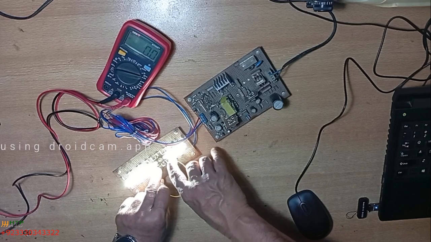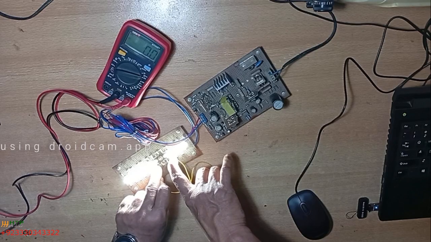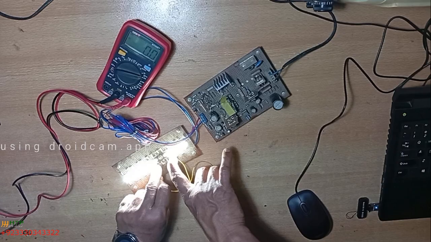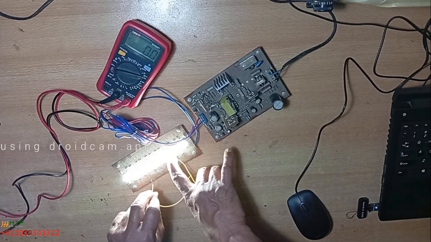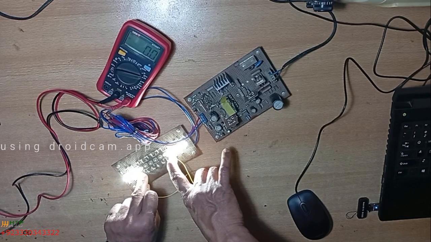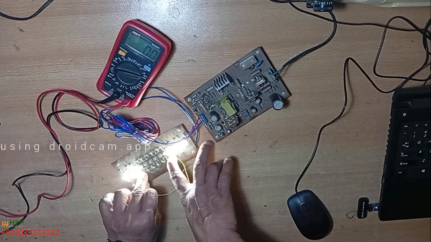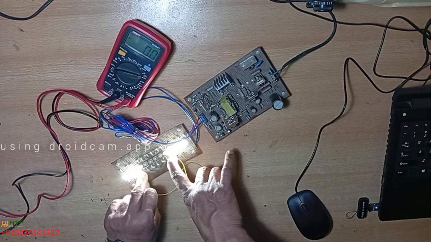So I short these LEDs, so these LEDs are now bypassed and they are turned off. However, you can see that the brightness of the other LEDs is still fixed at the same level. And if I short more LEDs, you can still see that the brightness of the other LEDs is at the same level, because the current is constant at 75 milliampere and the voltage is dropped much below 44.8 volt.